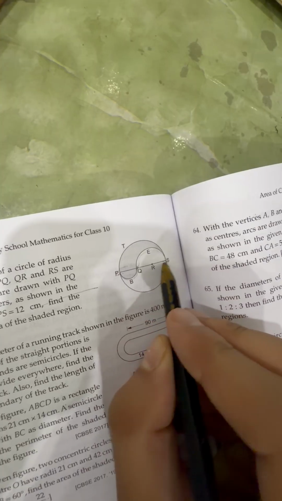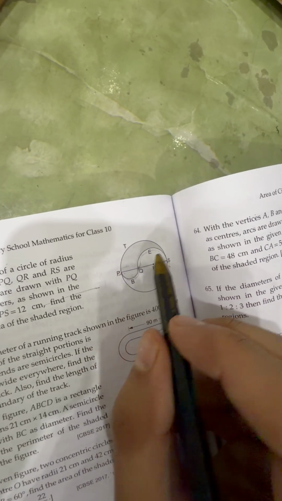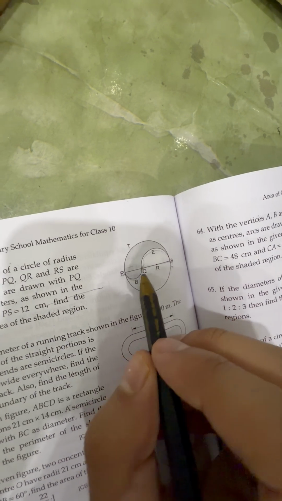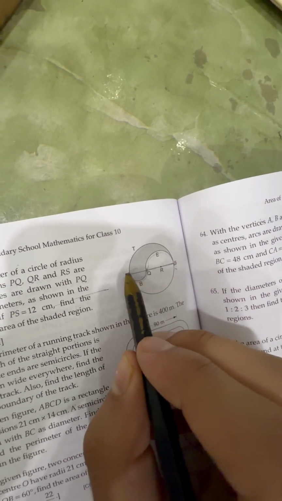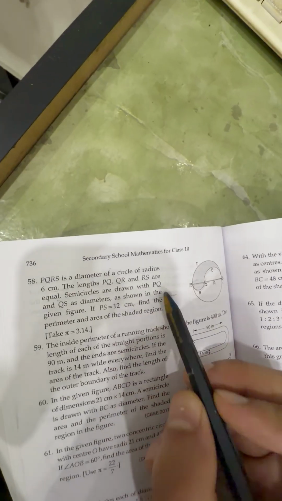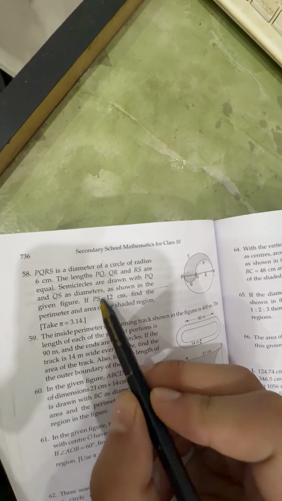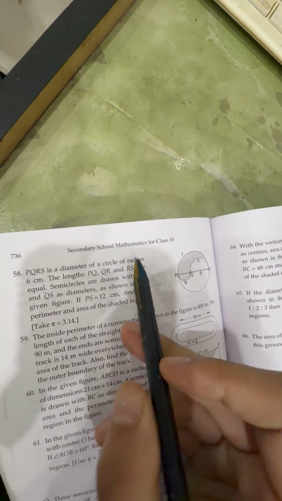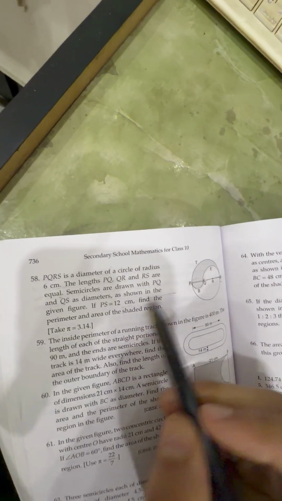This is a semicircle. Now of this QS semicircle, this is the diameter, and the PQ semicircle, PQ is the diameter. Okay, as shown in the figure. If PS, that is the whole length, is 12 centimeter, that we have already found out with this radius information. Find the perimeter and area of the shaded region.